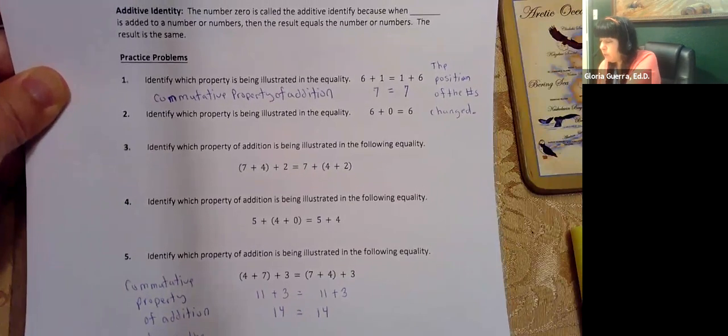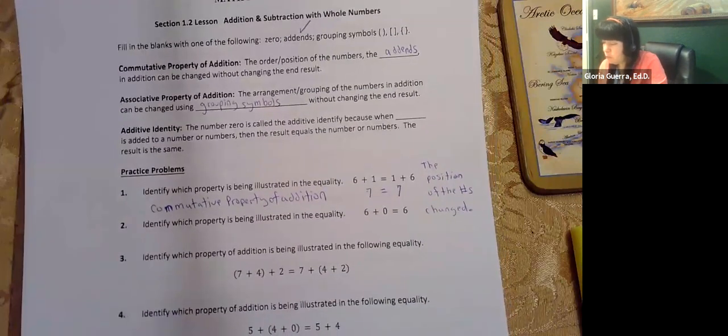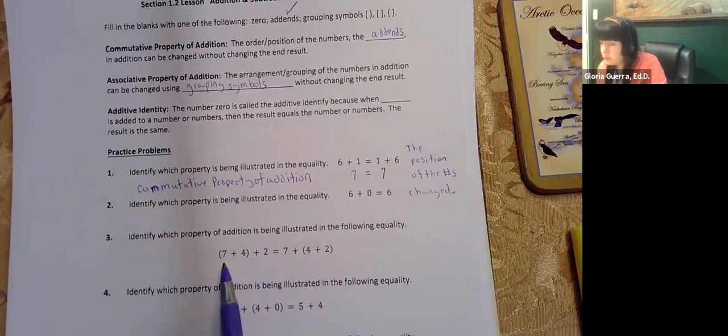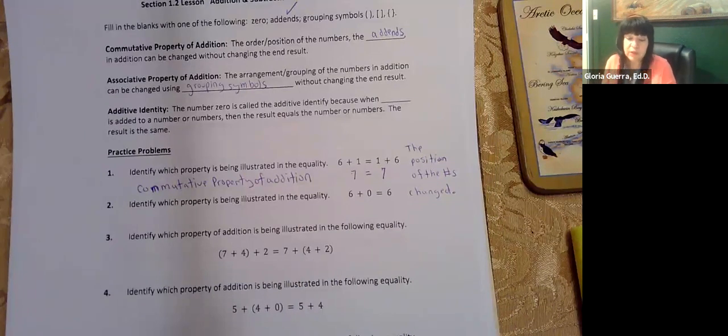Okay. But if you look at something like number 3, let's look at number 3. Notice on the left side, the position of the numbers stayed the same. Notice how you have 7 plus 4 plus 2. And then on the right side, notice how you have 7 plus 4 plus 2. So here you'd have to say, oh, that cannot be commutative property because the position of the numbers didn't change. It's still 7, 4, 2, 7, 4, 2.